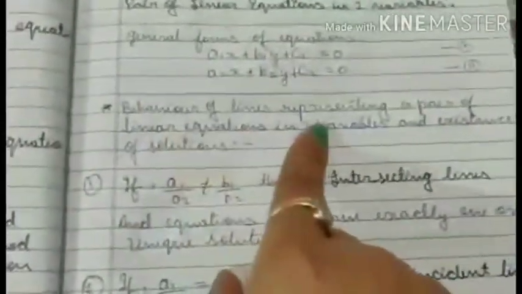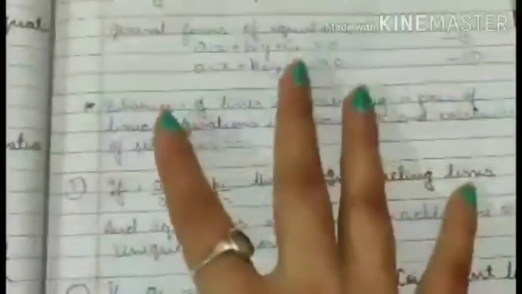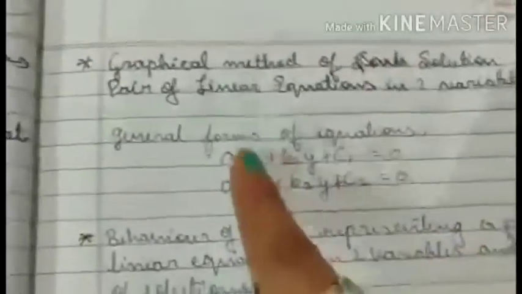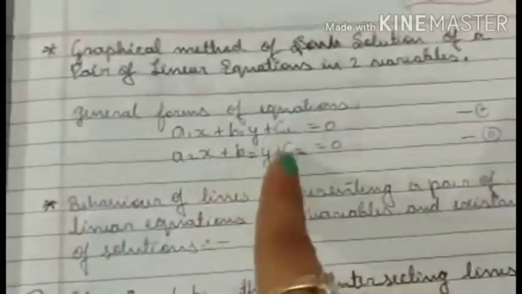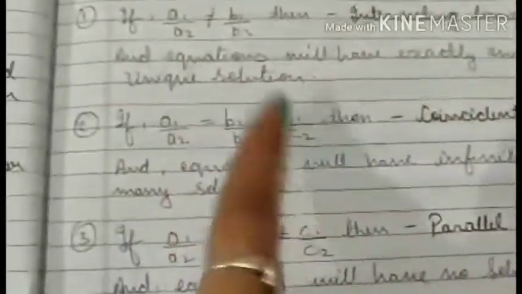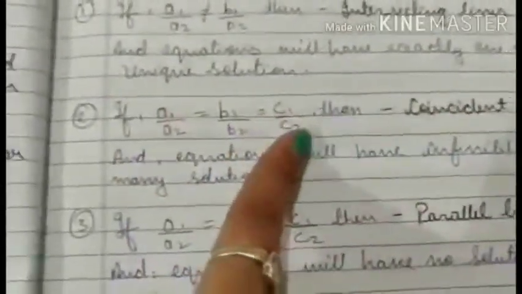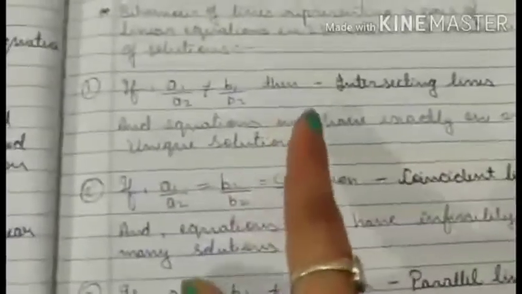the behavior of lines representing a pair of linear equations in two variables and the existence of solutions, means whether the pair of linear equations has a solution or not. The general form of the equations, as we have studied, is a1x plus b1y plus c1 equals 0, and the second equation is a2x plus b2y plus c2 equals 0.